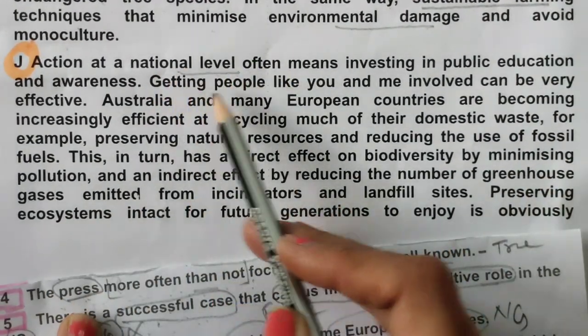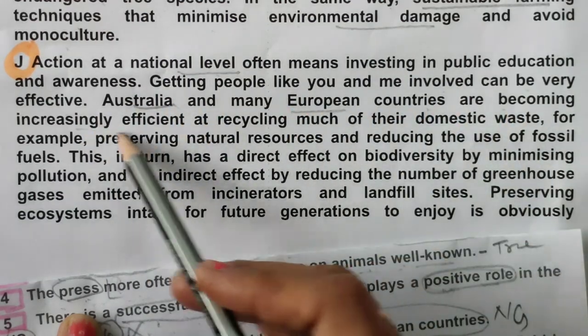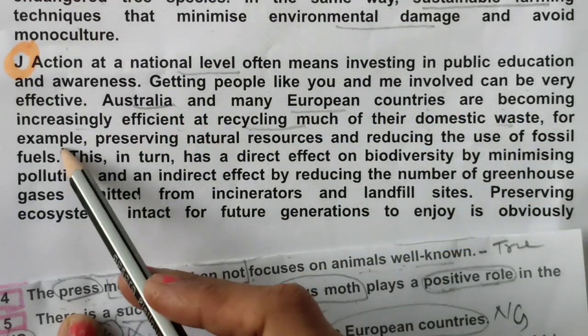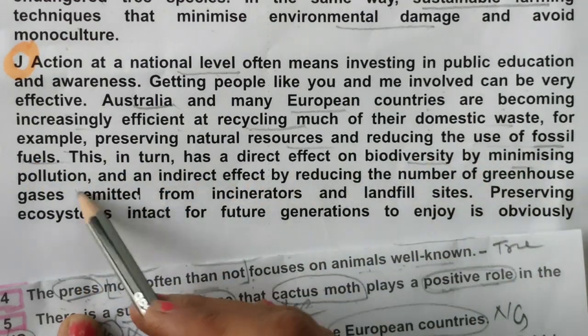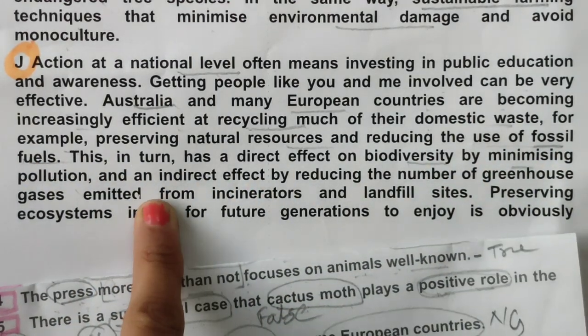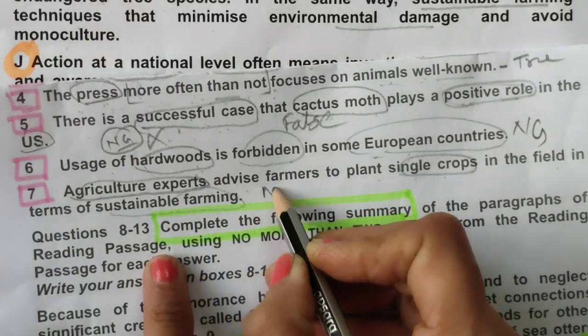National level, getting people like you involved can be helpful. Australia and many European countries are becoming efficient at recycling domestic waste, use of fossil fuels, biodiversity, minimize. Okay, this is the last paragraph. I don't think so. They are talking about single crops and advice, not given.